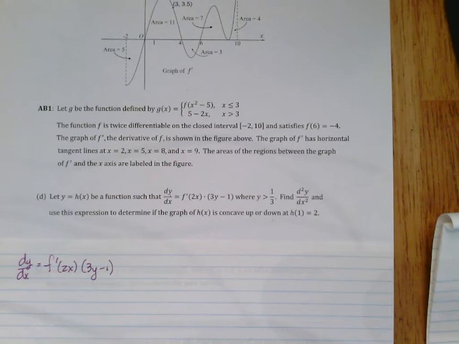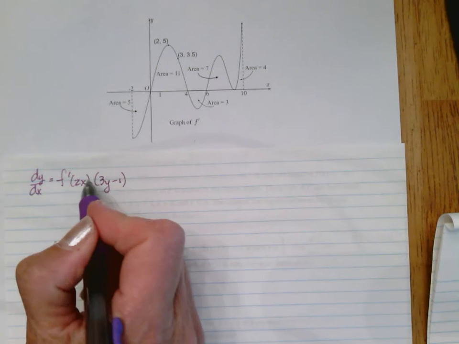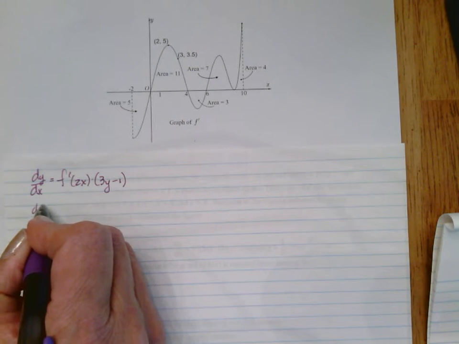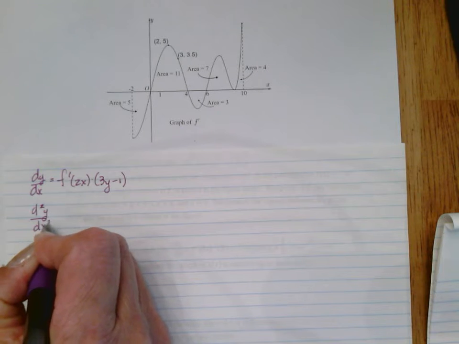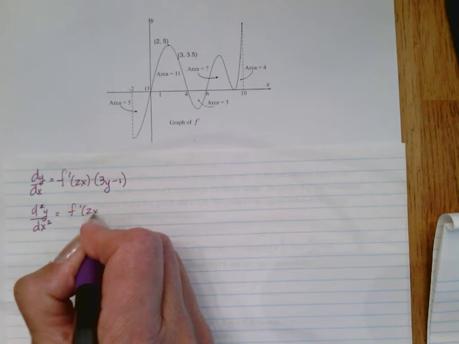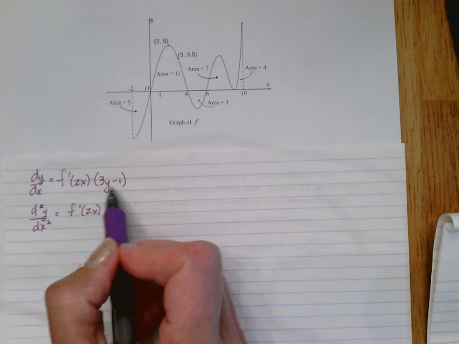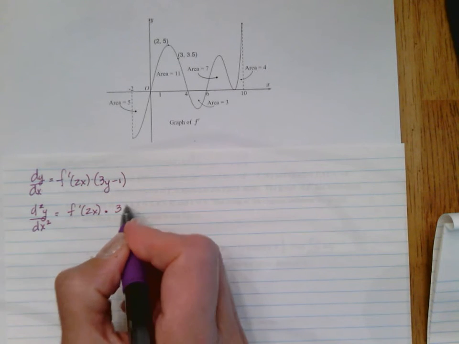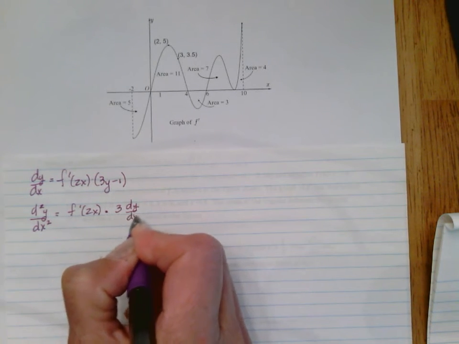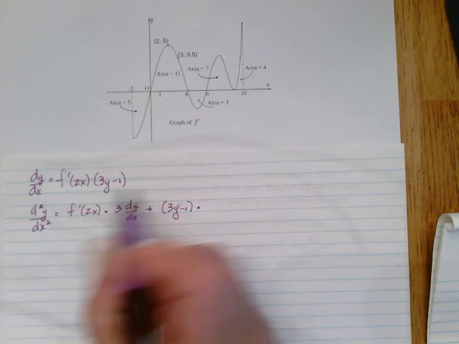So I already wrote down my first derivative here, so I can use the product rule to find my second derivative, right? We have a product here. The second derivative is the first times the derivative of the second, and now we're finding the derivative of y with respect to x, so this part is implicit. So it's 3 dy/dx plus the second times the derivative of the first.